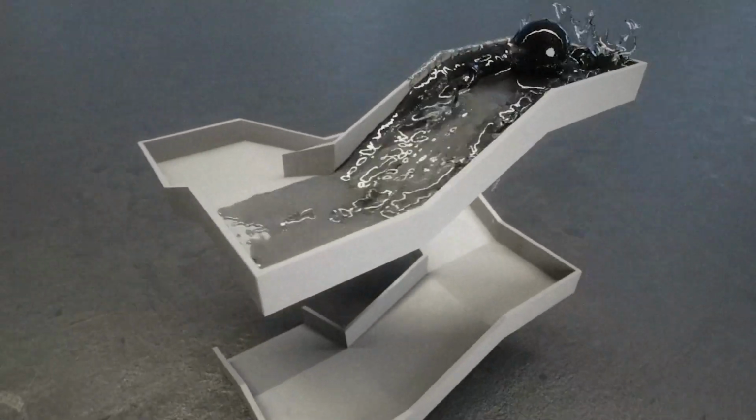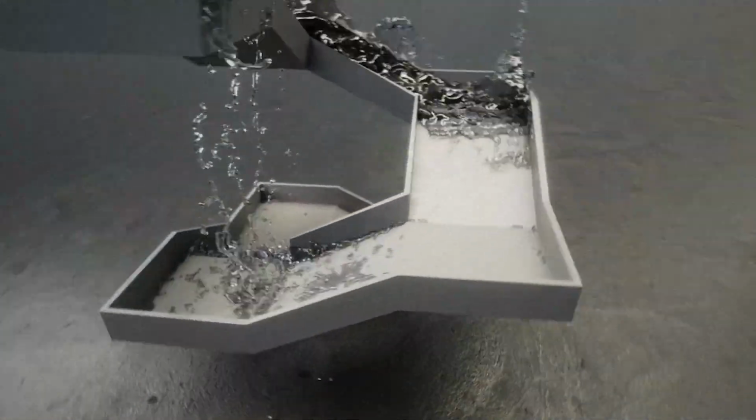I'm Tom, and today we're going to go over creating a fluid simulation in Blender 2.91 with Mantaflow.